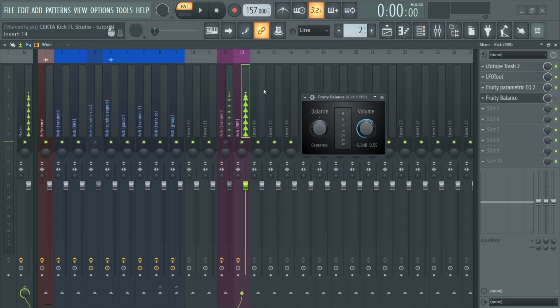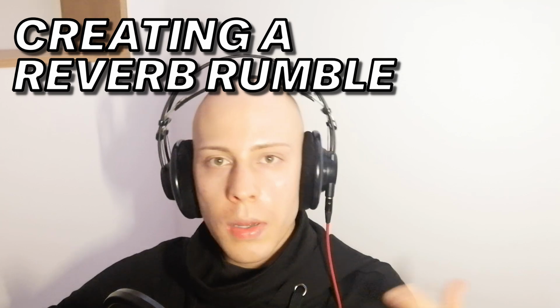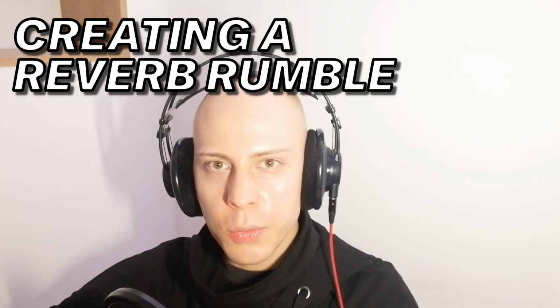In the end, I adjust the volume of the 909 kick in relation to the fast transient sound I have done. Let's turn on the fruity balance, and now let's see how these two sounds work together. Well, despite adding the 909 kick sound, we can hear that the kick drum is quite weak in the beginning.